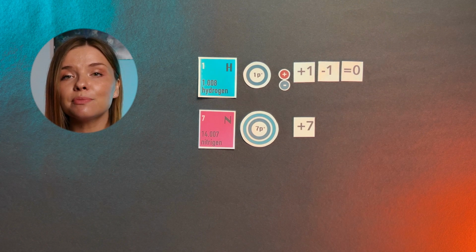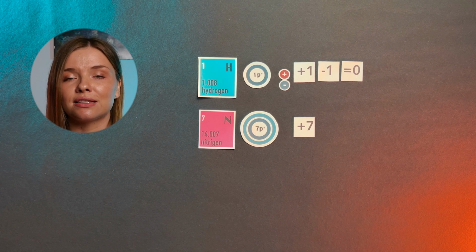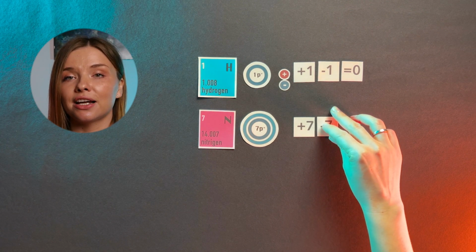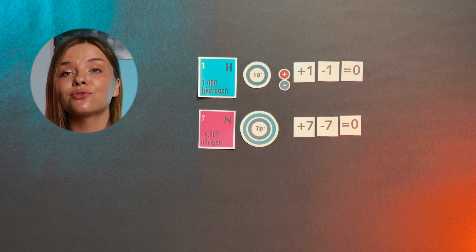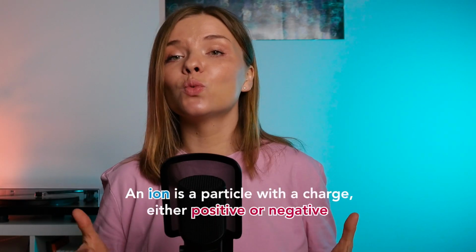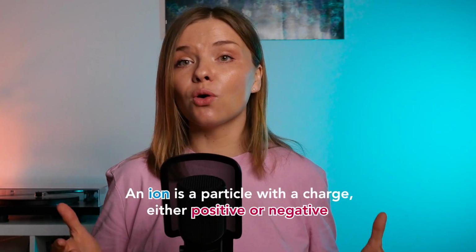In a nitrogen atom, there are 7 protons in the nucleus and 7 electrons orbiting it, again resulting in a net charge of 0. But during a chemical reaction, something always happens with electrons, especially with those further from the nucleus, which are called valence electrons. An atom can lose or gain these electrons, turning into an ion. So an ion is a particle with a charge, either positive or negative.